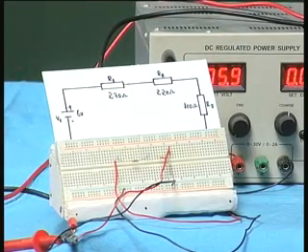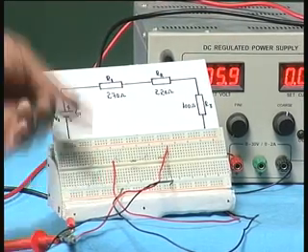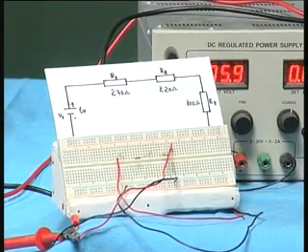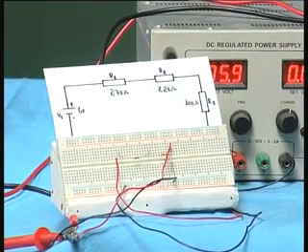As Kirchhoff's law says, the voltage source should be equal to I1 R1 plus I2 R2 plus I3 R3, and therefore, Kirchhoff's law is verified.